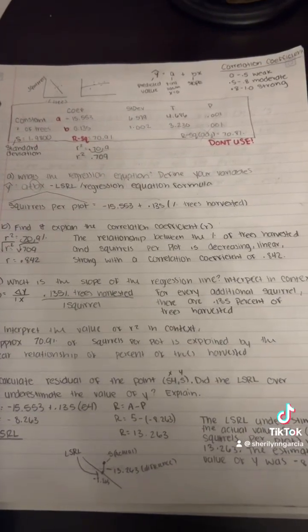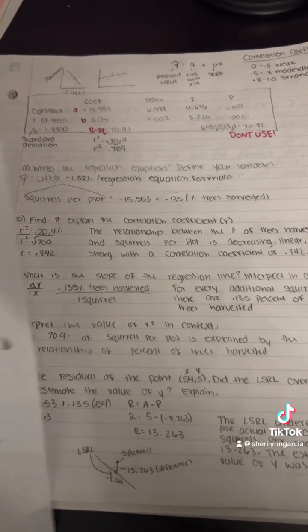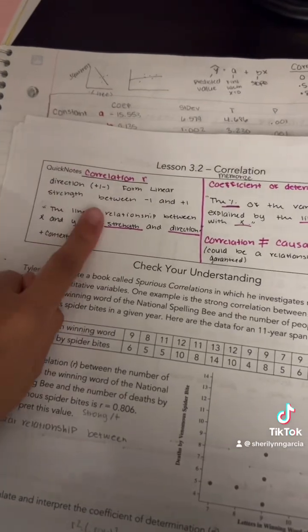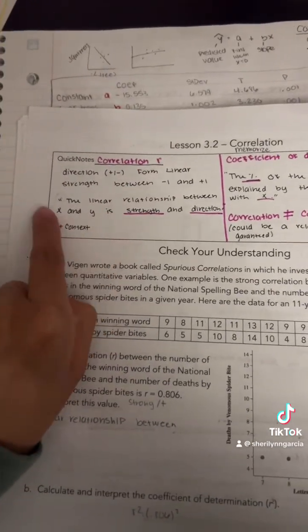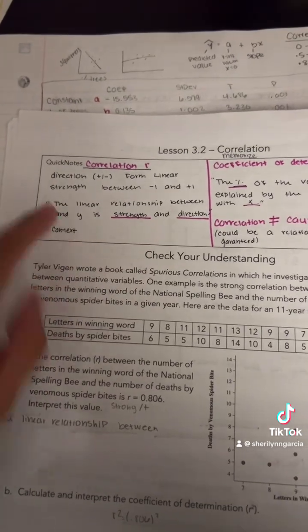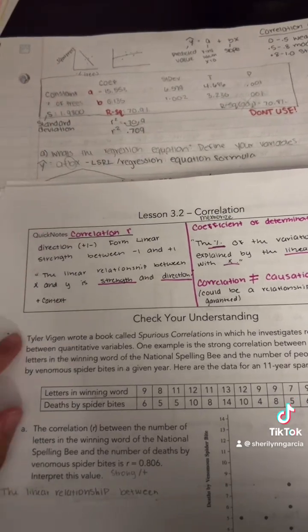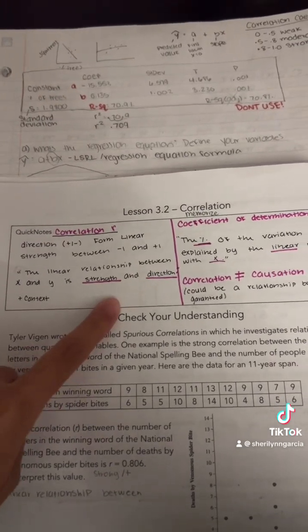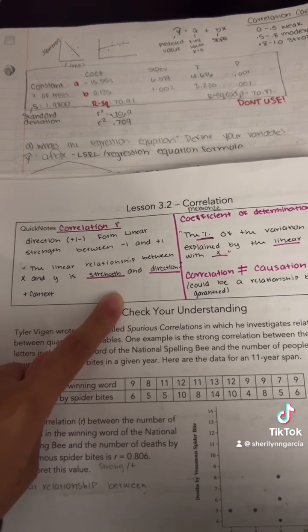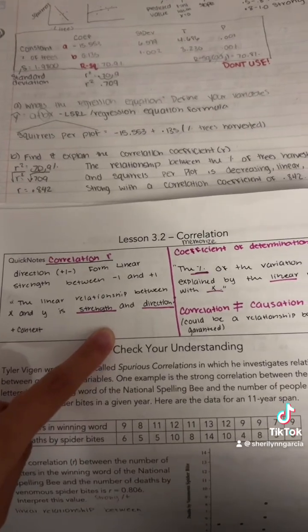Okay, and then for B, remember we had to talk about the correlation coefficient, or R. So in lesson 3.2, we talked about it here. So we said the linear relationship between x and y. Remember, I just plugged in the x and the y, so I did percent of trees and squirrels. And then remember we figured out that it was strong because it was 0.842.